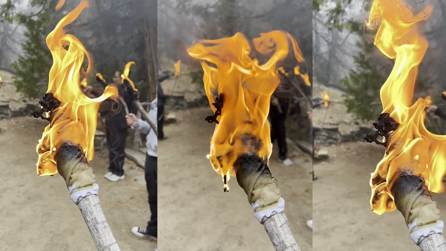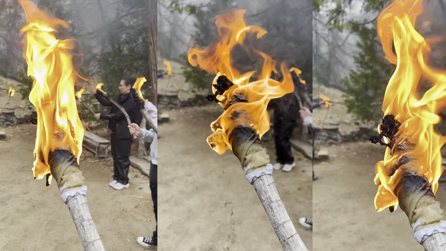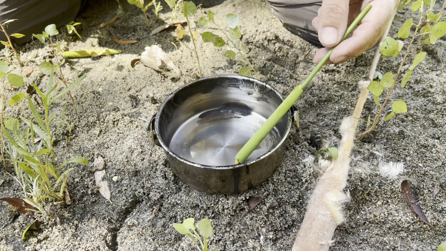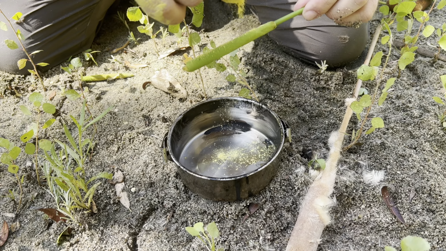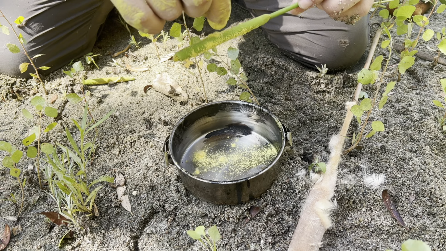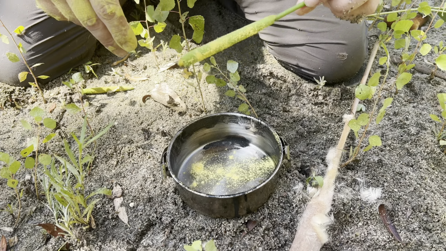So here I now have my corn on the cob. I'm gonna sprinkle a little cattail pollen on this for some extra nutrition. Very, very nutritious, this stuff. Okay, ready?